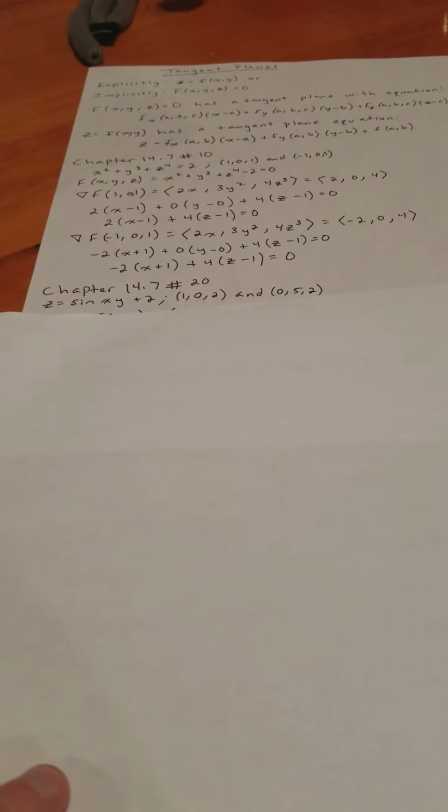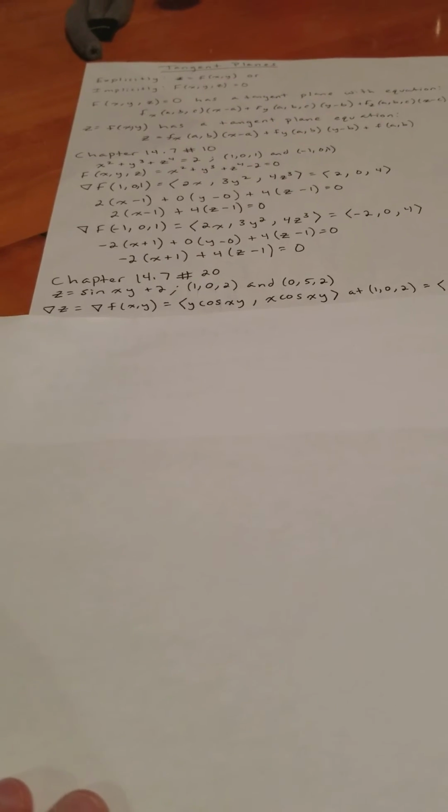Then we're going to do another example, chapter 14.7, number 20. We have z equals sine of xy plus 2 at the points (1, 0, 2) and (0, 5, 2). This is an explicit equation, so we're going to use the second formula that we talked about. We're still going to find the gradient of z, and we get y cosine xy and x cosine xy.